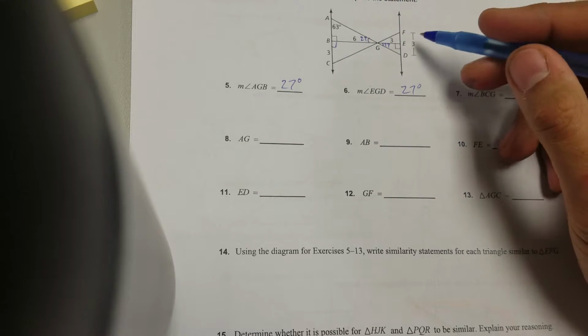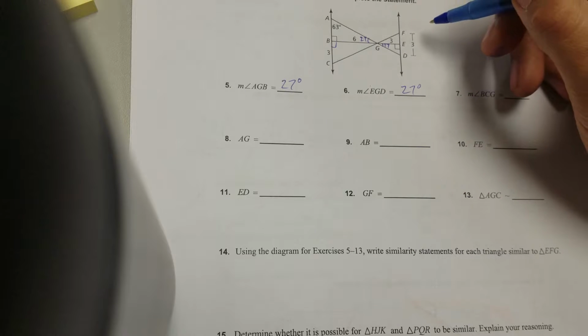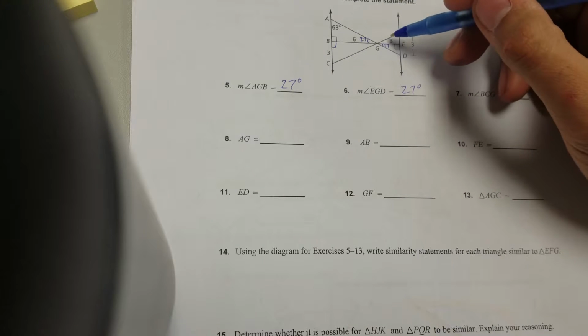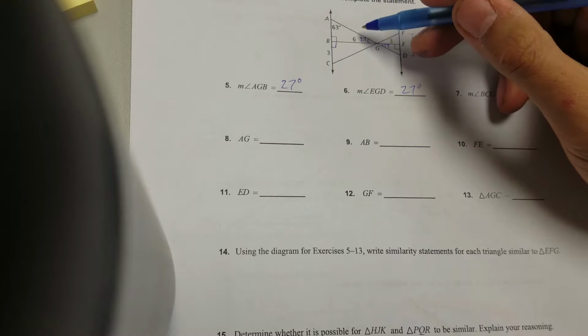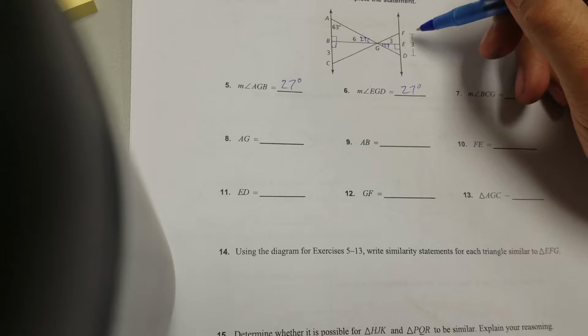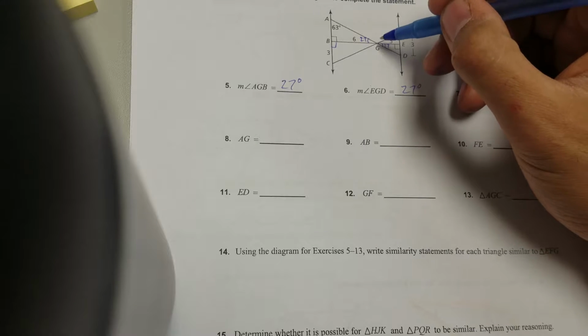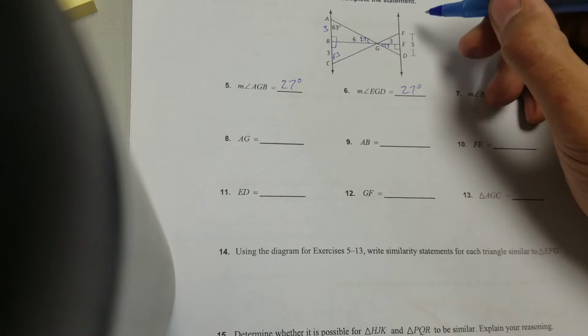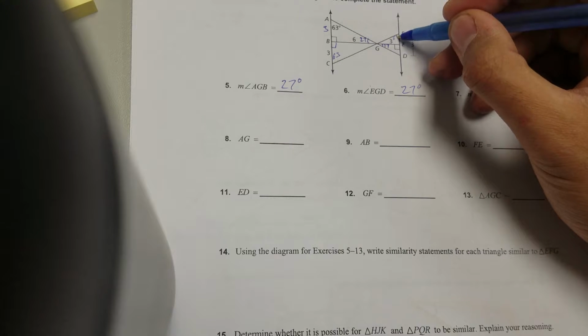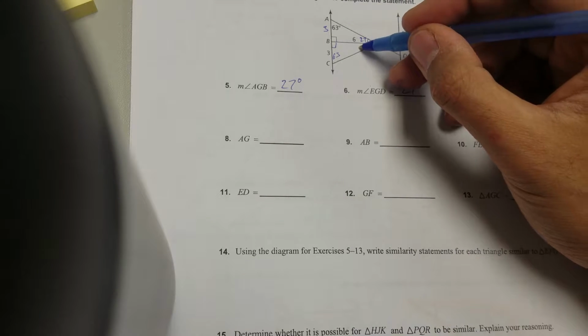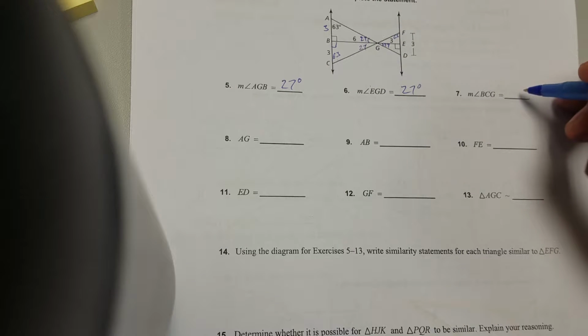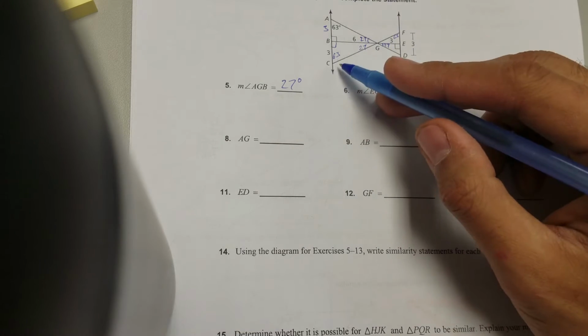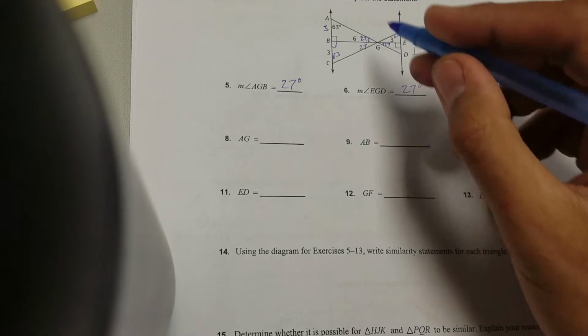Then, okay. Oh, this is a 3, 6. This seems like it's a, yeah. Okay, this is a bisector. So this is also 3, which makes this also 63, and this also 63. So this is also 27. Okay, well, pretty much done with that. BCG is 63.